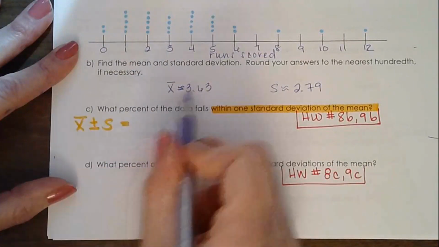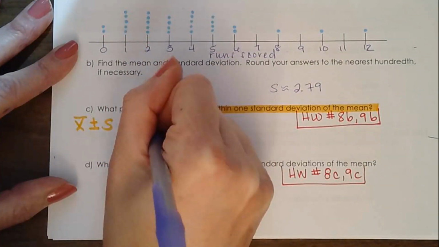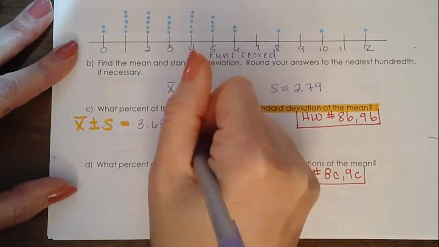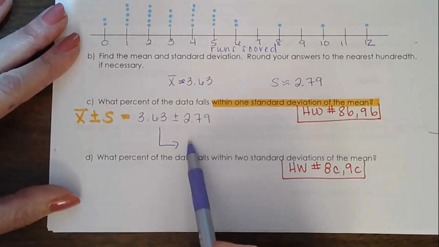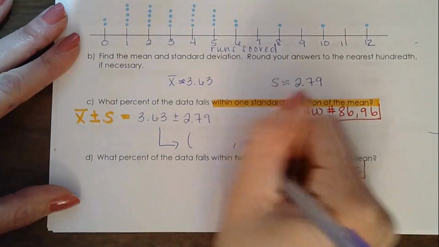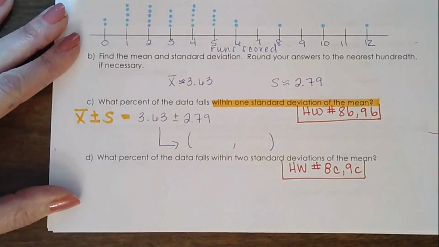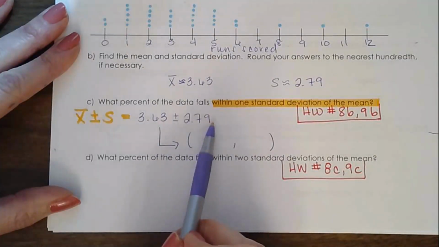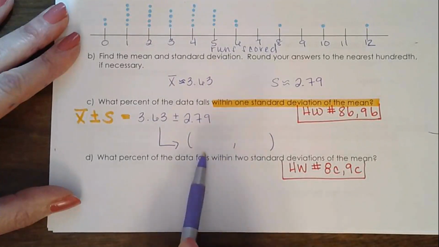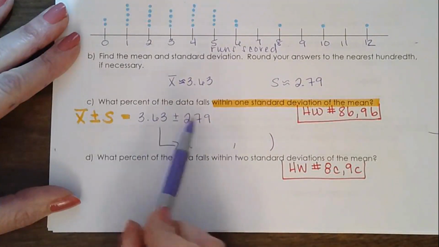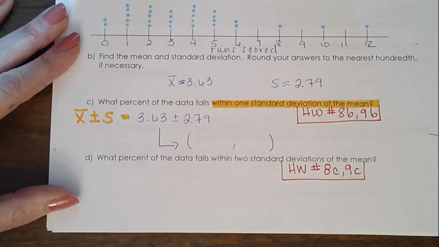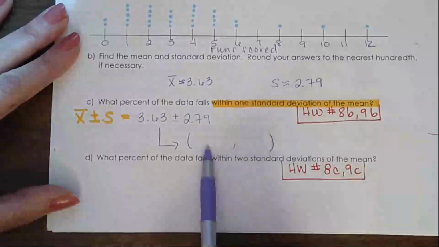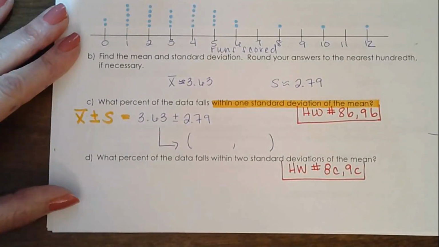My mean is 3.63 plus or minus 2.79. So I'm going to find my lower bound and my upper bound. My lower bound is going to be 3.63 minus 2.79. My upper bound is going to be 3.63 plus 2.79. Go ahead, figure those out. Lower bound should go on the left, the smaller number on the left, higher number on the right. Great question.